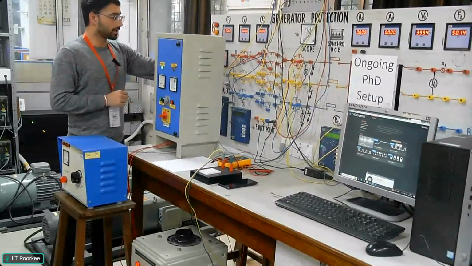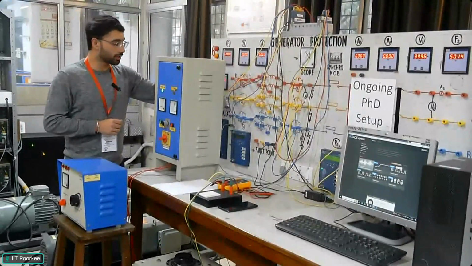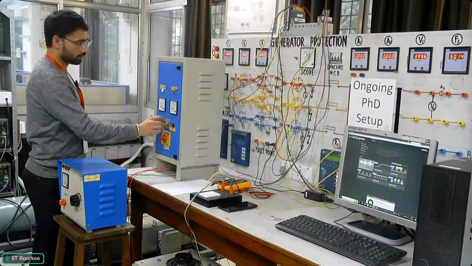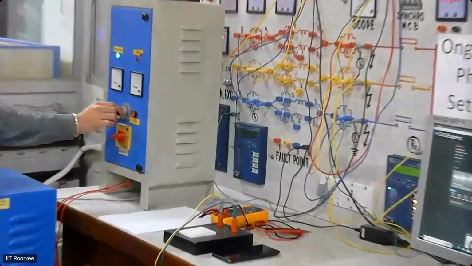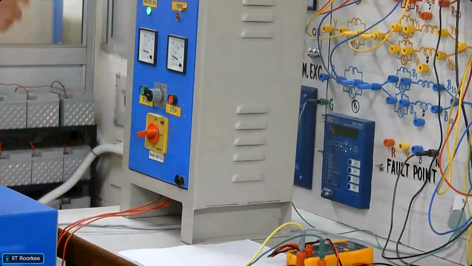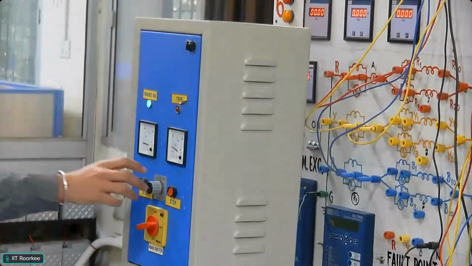We have a field and armature MCB here. So when I switch on those, slowly when I increase, it will send the signal to the DC motor, and the DC shunt motor is connected to the generator side.